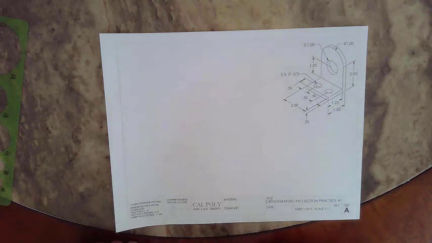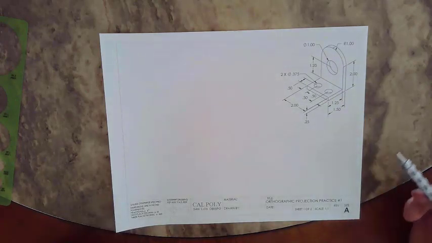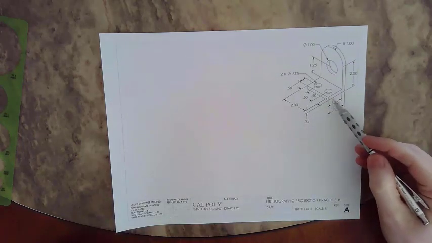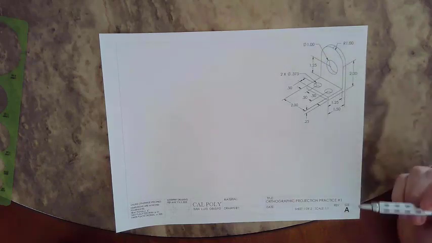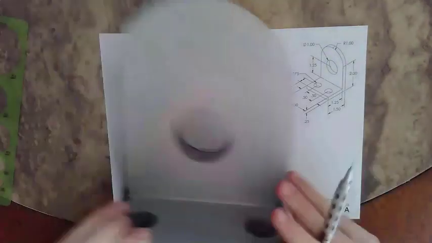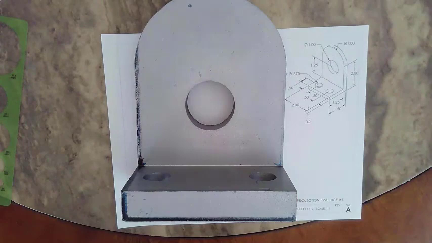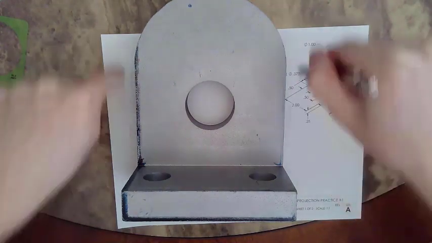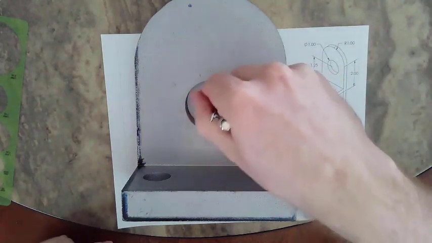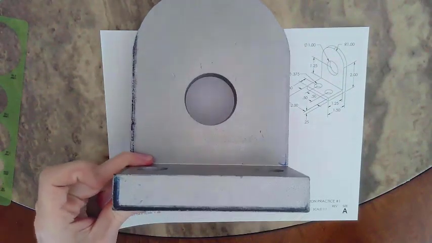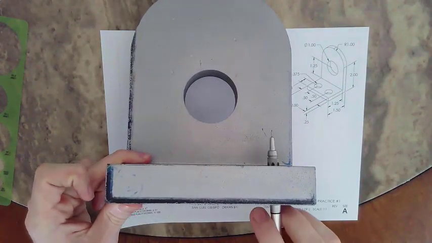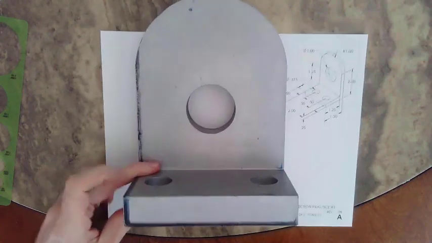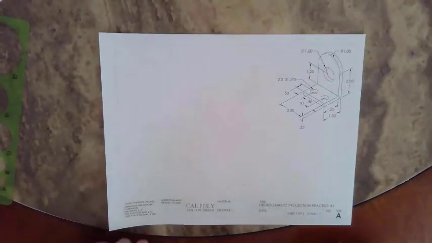We're going to start with all visible lines. So we have different line types. First is visible lines. Every feature you can actually physically see in the view gets a visible line. So it's going to be a visible line here, here, the profile, and this circle, because that's all I can see in the front view. These holes are still here, but I can't see them yet. So we're going to draw all visible lines now.